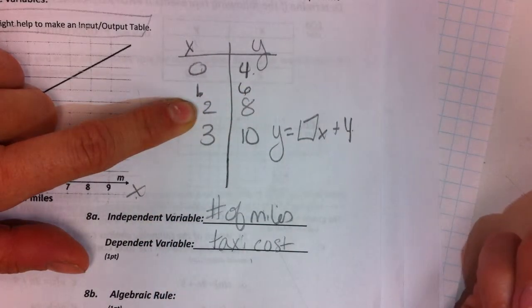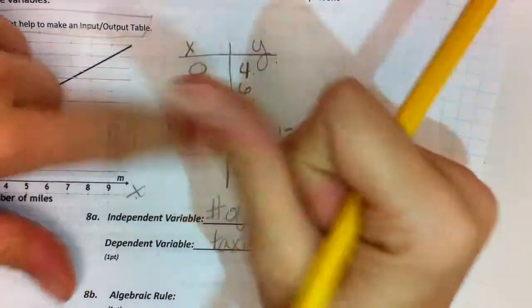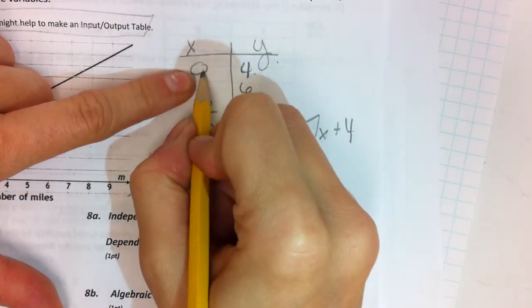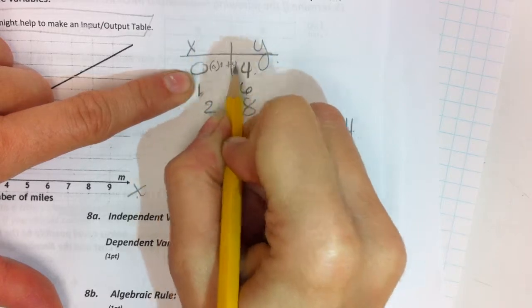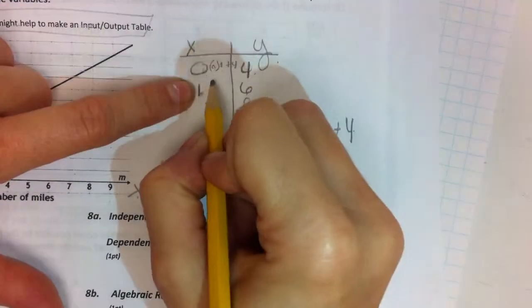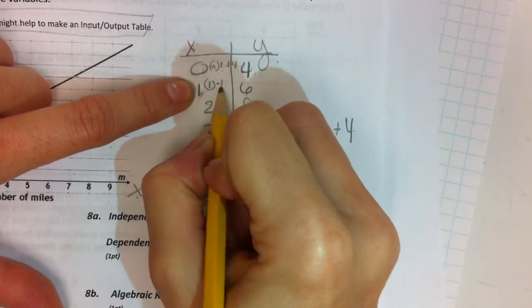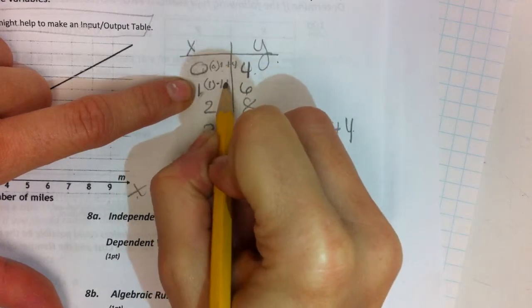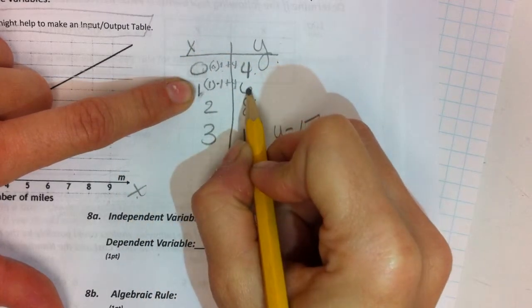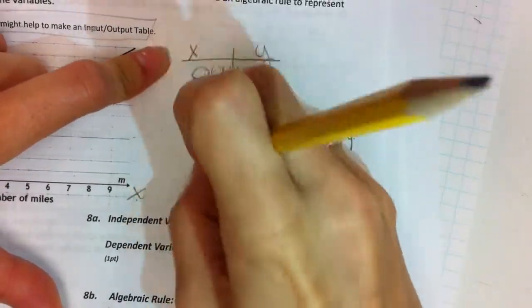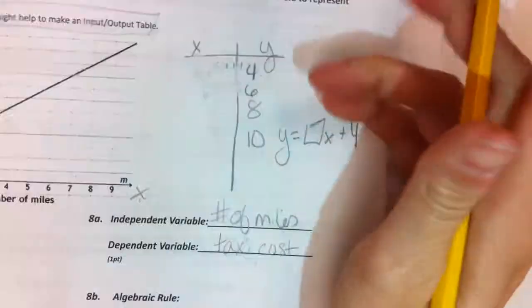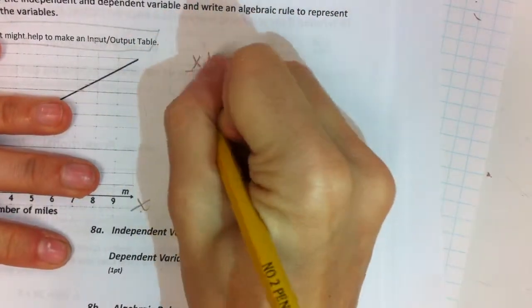So now we've got to figure out what I can multiply this guy by and then add 4 to get 6. Let's try 1. So if I multiply 0 by 1, I'm going to get 0 plus 4 is 4. That works. Let's try it for another one. If I take 1, multiply it by 1, I get 1 plus 4, which isn't 6. That's 5. So that doesn't work. So it can't be 1. Let's try 2. I'm going to give myself a little bit more room here. 0, 1, 2, and 3.